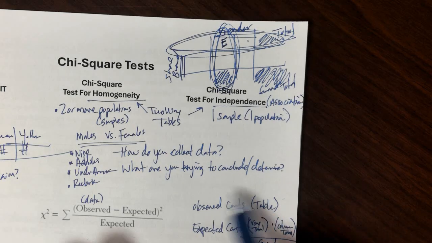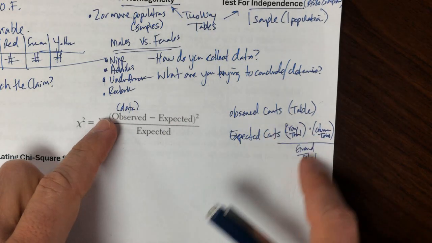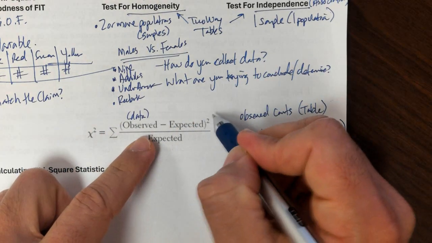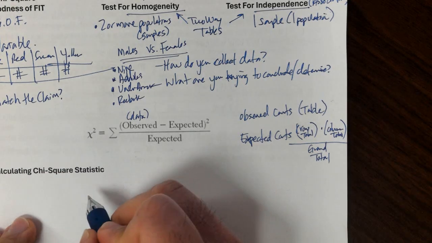Then, based on the table that they provide, you're going to find the difference. From the table, you subtract whatever expected counts you created. You're going to create your own expected counts table. When you subtract them, you square it and divide it by expected. And then you're basically adding them all over and over again, right?